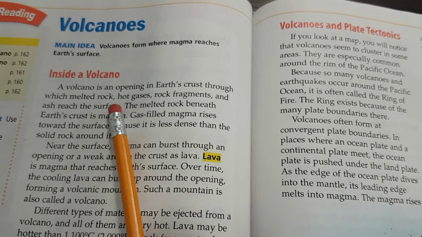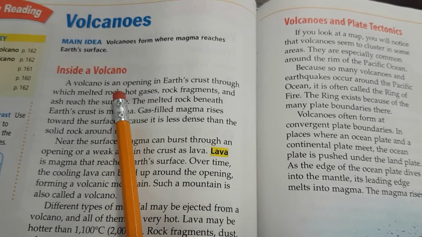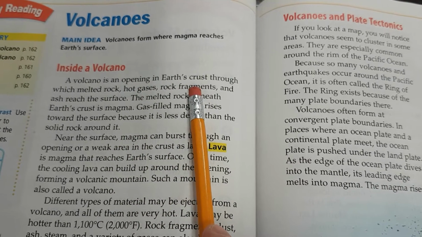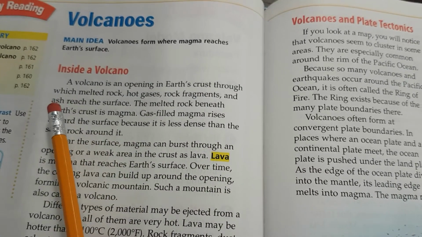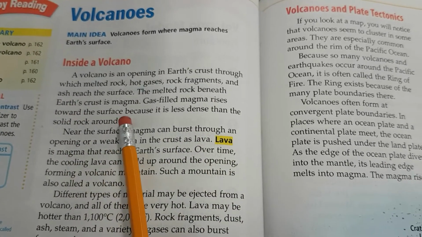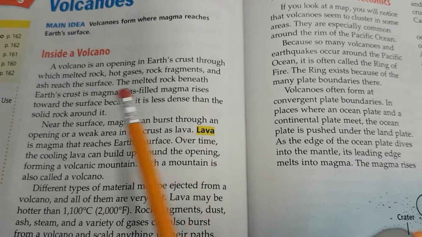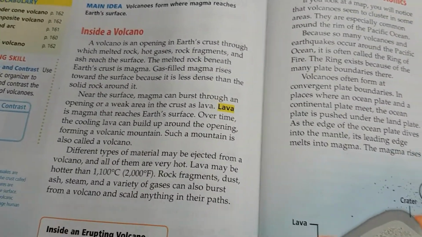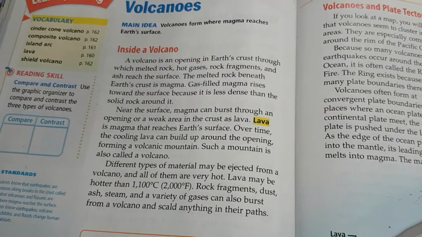the surface. Okay, melted rock, that's the magma and lava. Hot gases, rock fragments, ash. That's like the little flaky stuff in a fireplace. Gas-filled magma rises toward the surface because it is less dense than the solid rock around it. Okay, we already learned that when we learned about plate tectonics and we learned about convection currents.